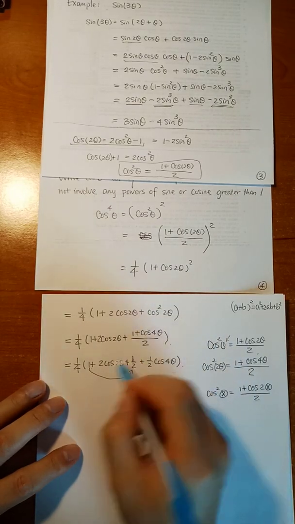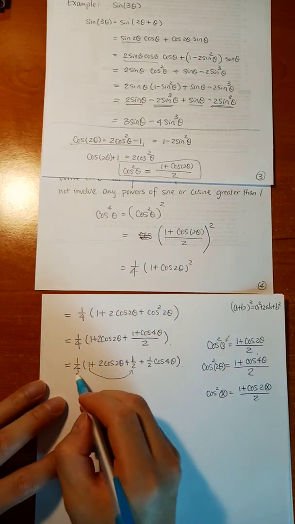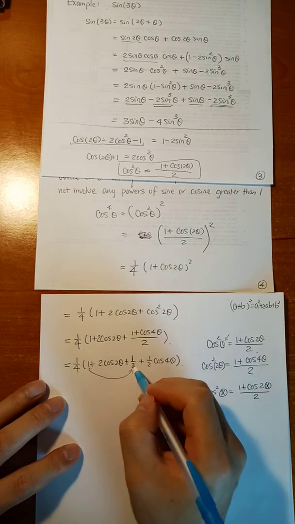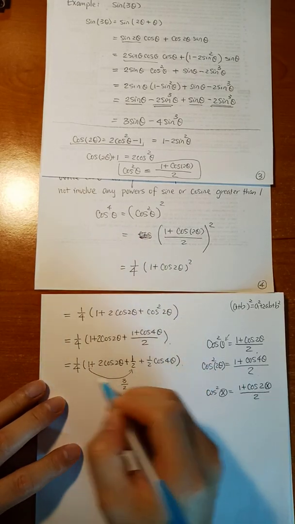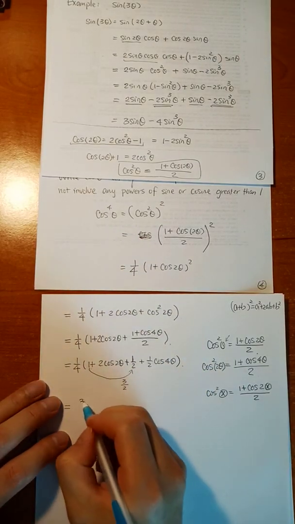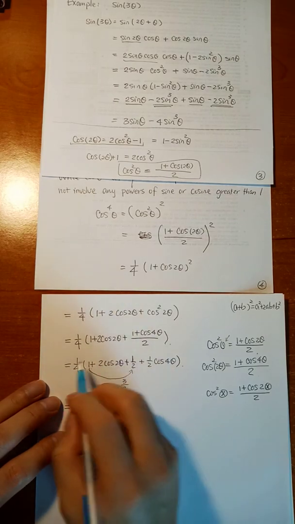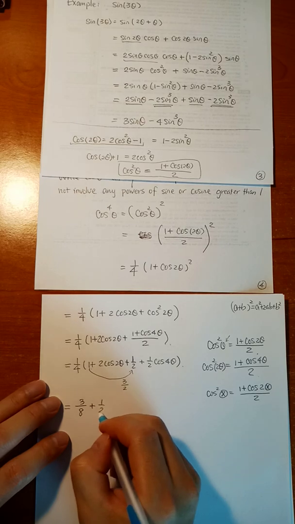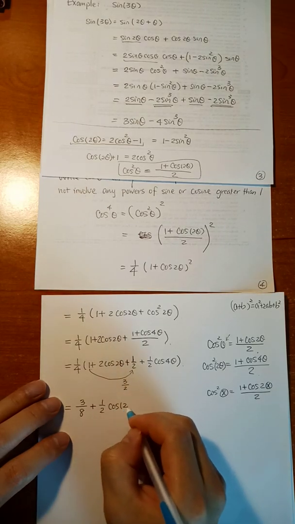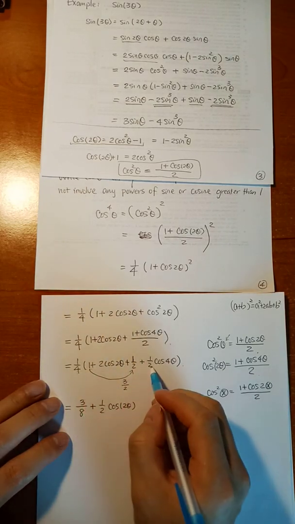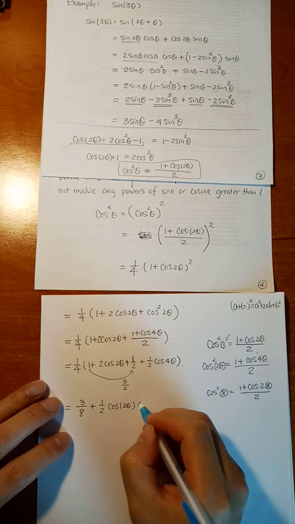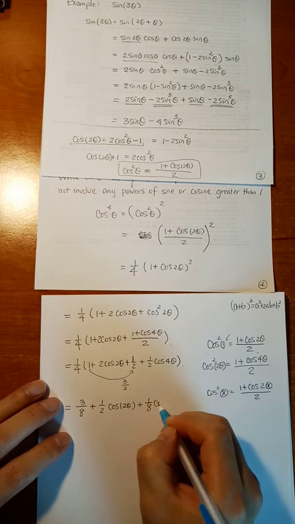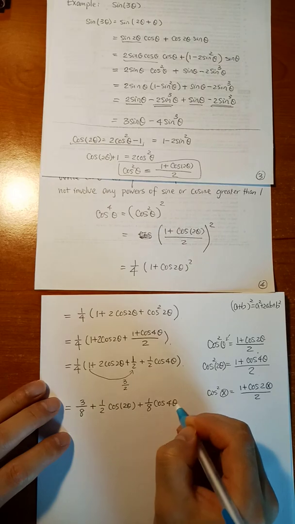Okay, so inside the parenthesis you have 3/2. Then we multiply 1 over 4. 3/2 times 1 over 4 is 3 over 8. It's constant. Then 1 over 4 times 2 cosine 2 theta is 1/2 cosine 2 theta. 1 over 4 times 1/2 cosine 4 theta is 1 over 8 cosine 4 theta.